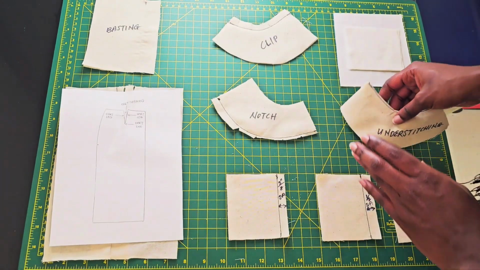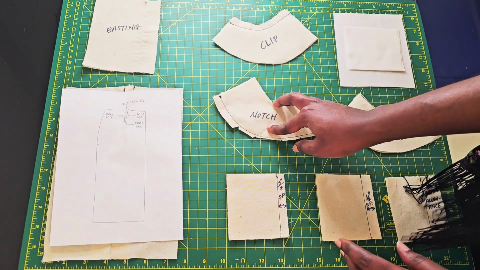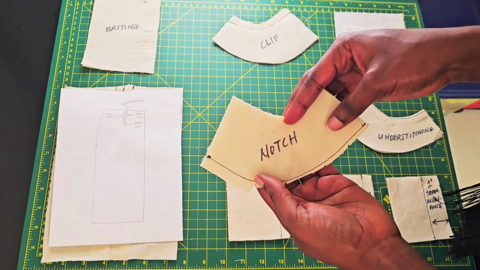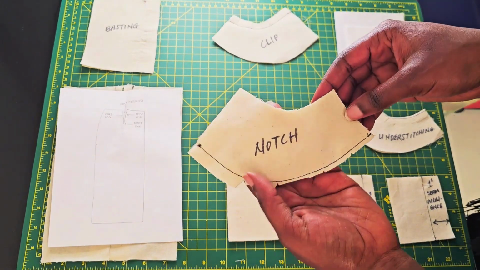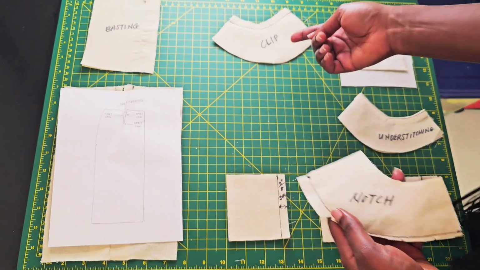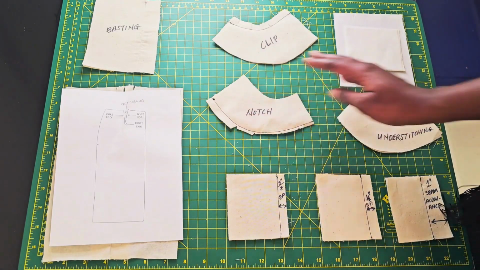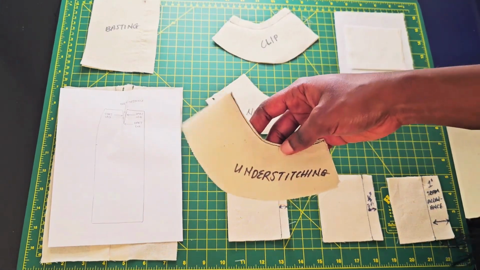And like I said, depending on the type of neckline, so depending on the fabric you're sewing, you will need to notch rather than clip. Okay, so that's what understitching looks like.